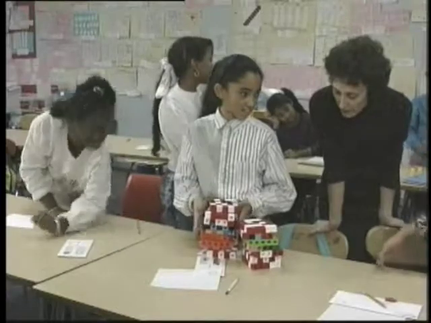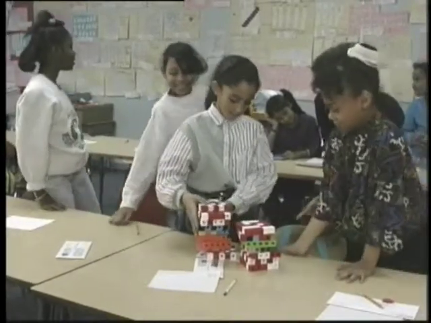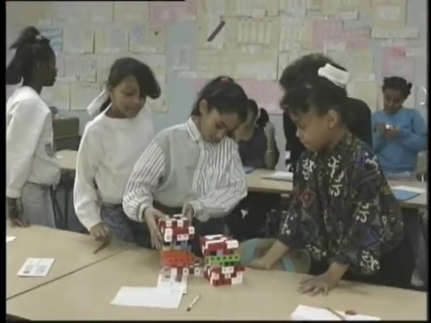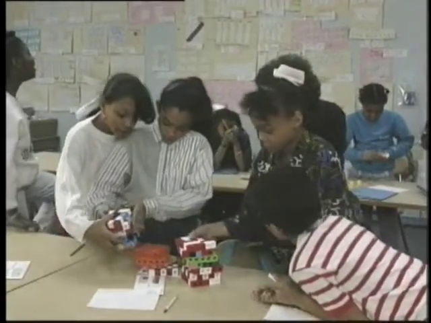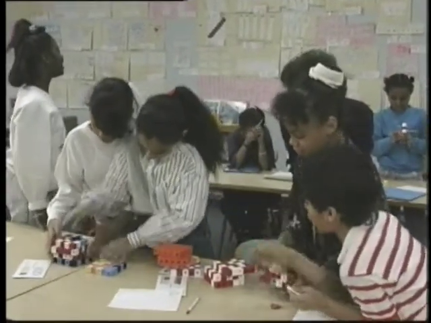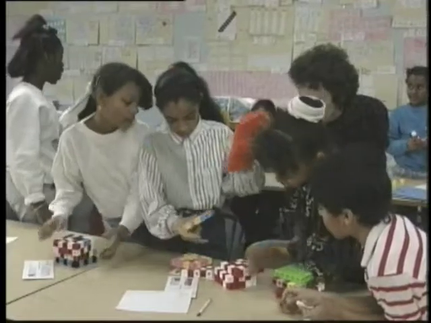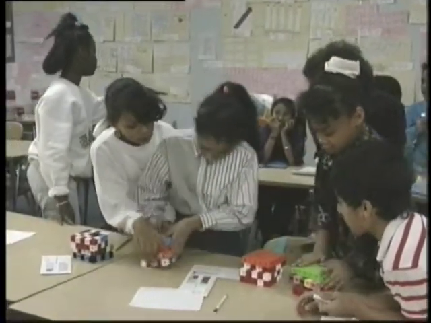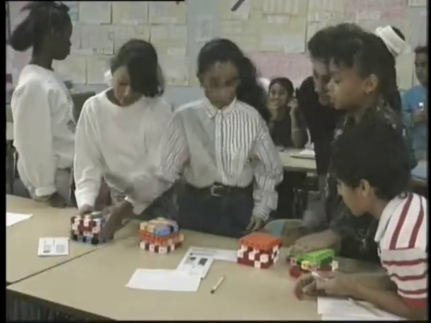400. Now, is there a way that you can organize those so I can tell at a glance? 100, 200, 100, 200, 300, 400. Okay.